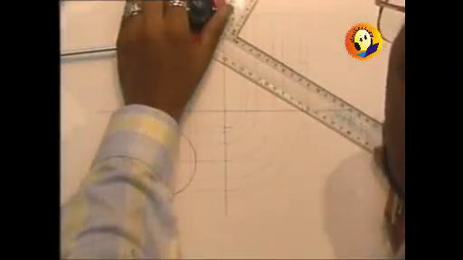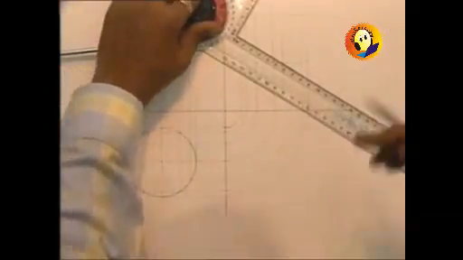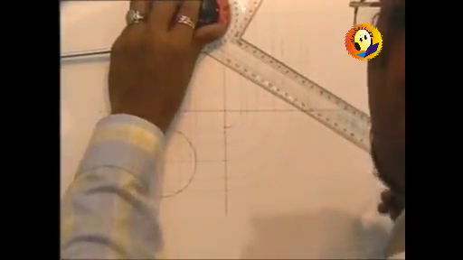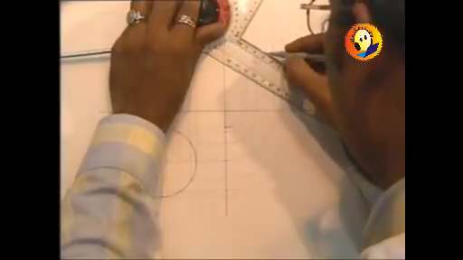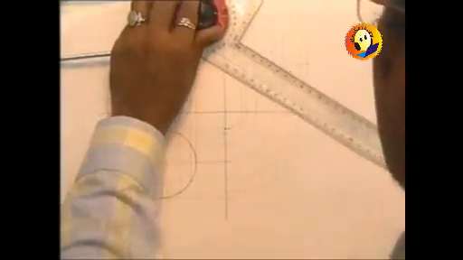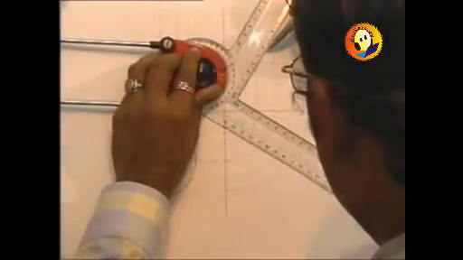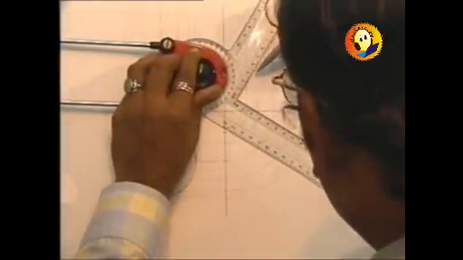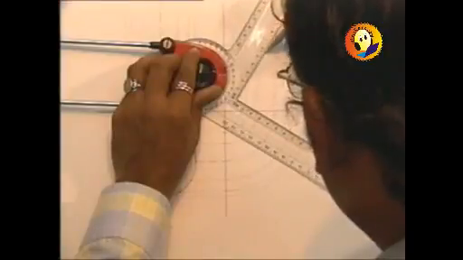So a line drawn at that 30 degrees line. Side of the square is 20, so you can measure 20 on each side, and then through those 2 points draw perpendiculars.